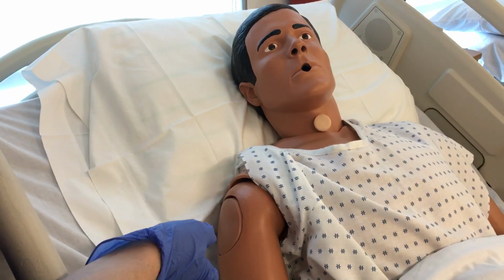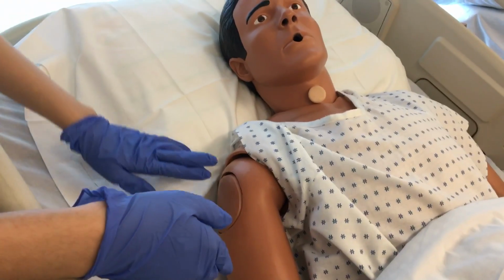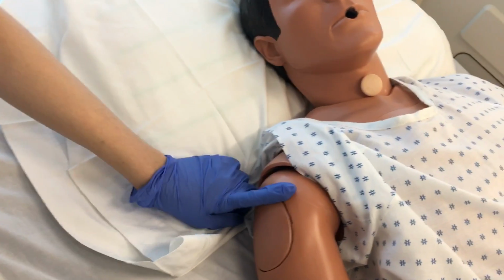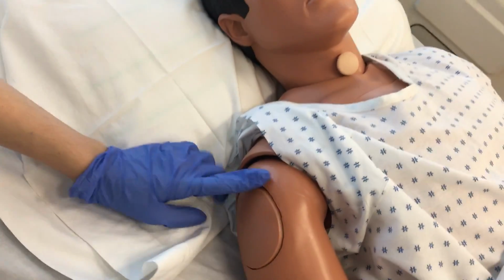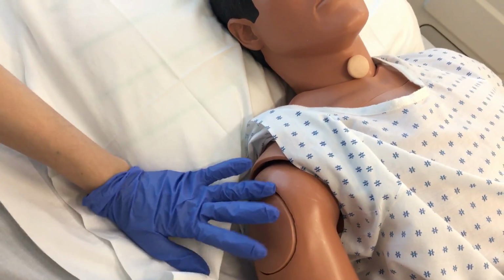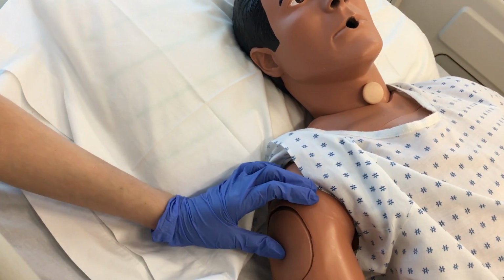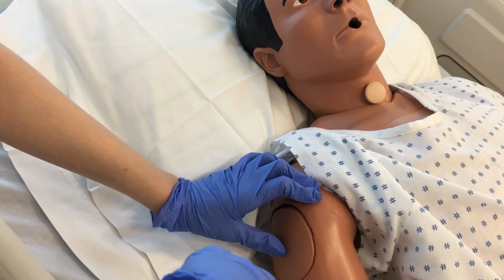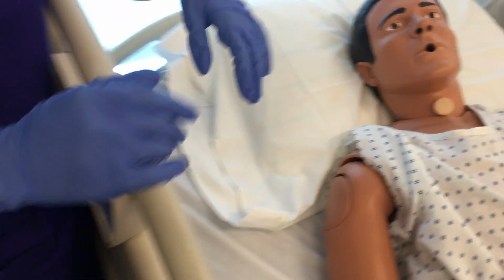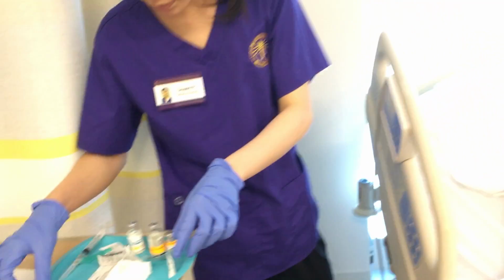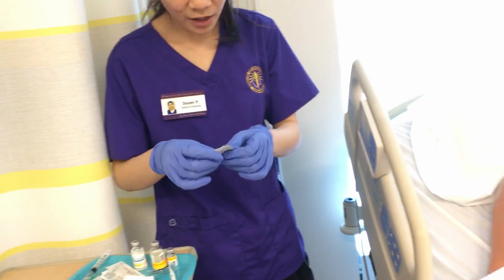And she said no. So for the deltoid, I want to put one finger on the acromion process and two fingers down, and the third finger will be the site where I'm going to give the medication. So I go ahead and wipe down that area.